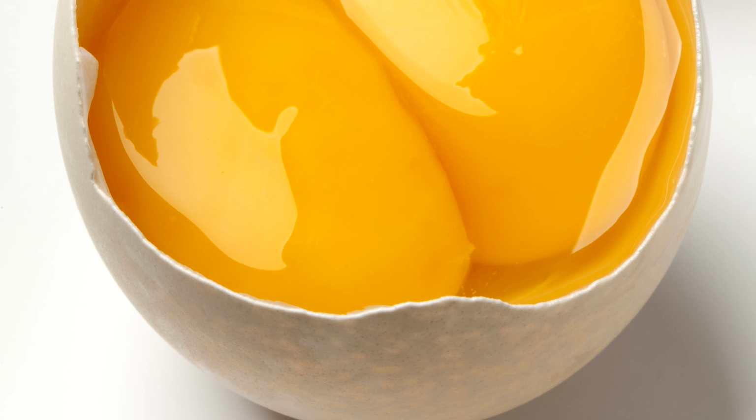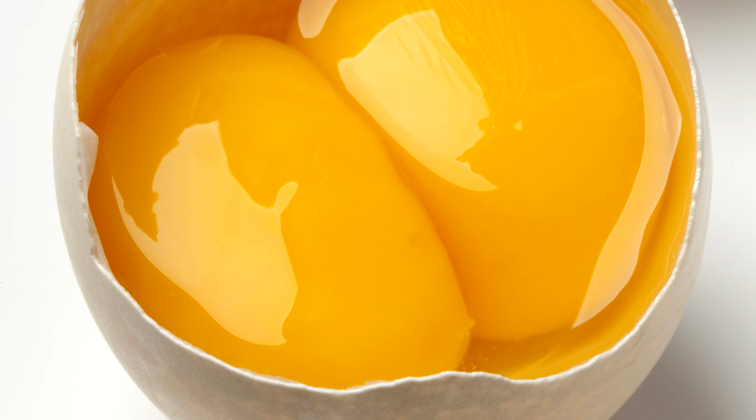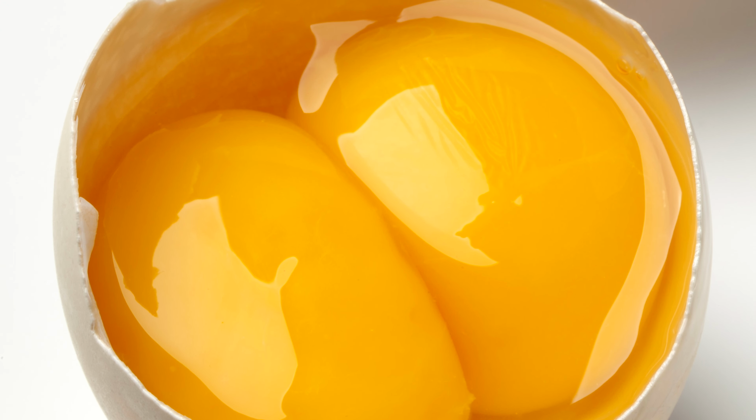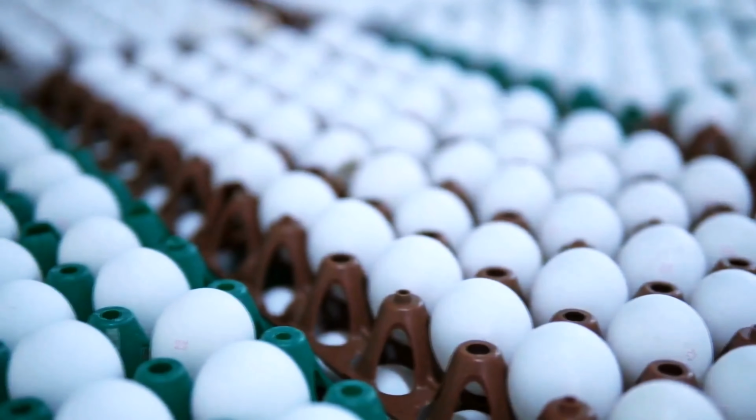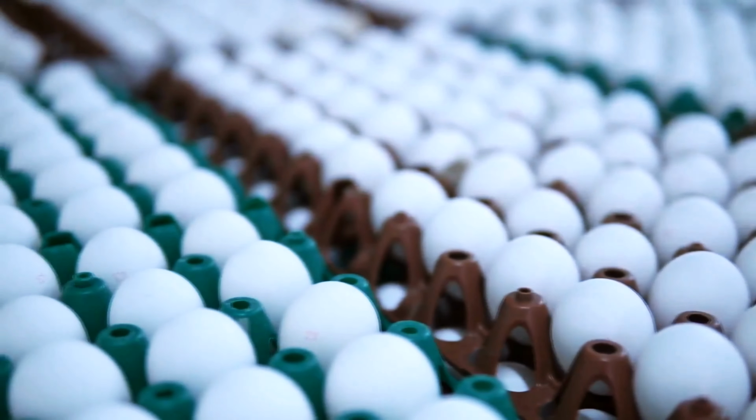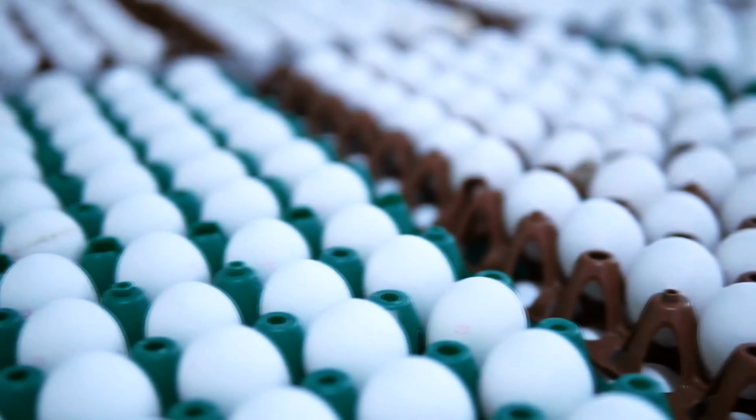In genetic improvement programs, by counting only saleable eggs in the selection nuclei, selection is being made indirectly to reduce the incidence of double-yolked eggs, since birds with a high productive potential have a lower tendency to have double-yolked eggs.